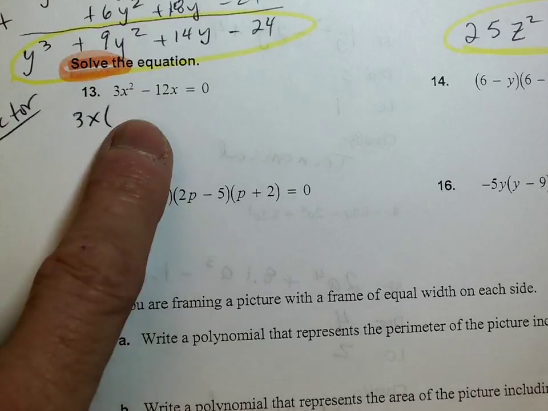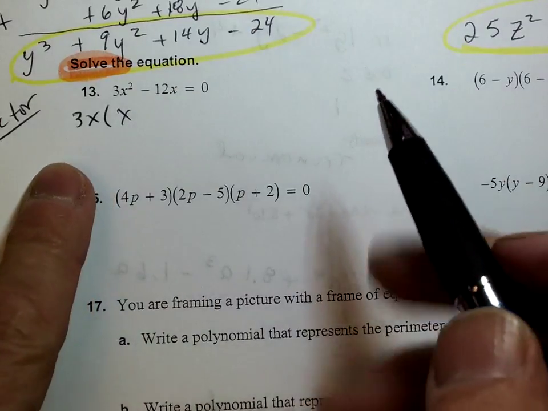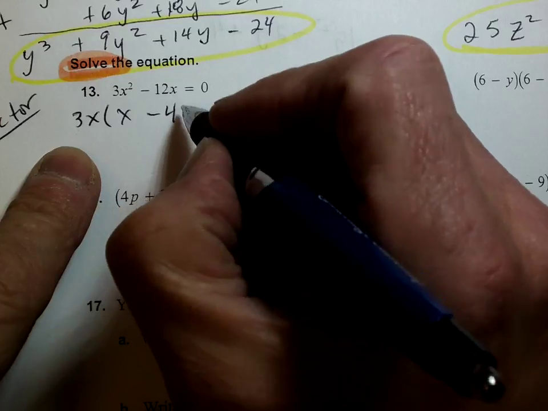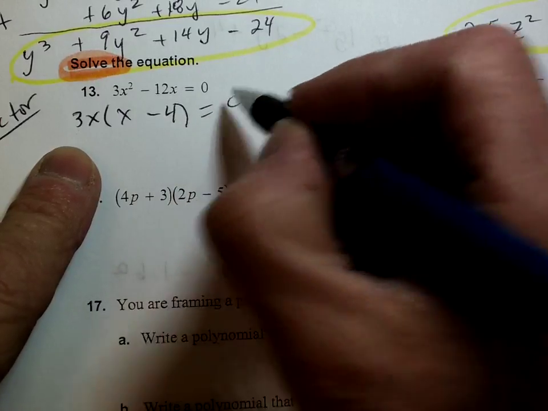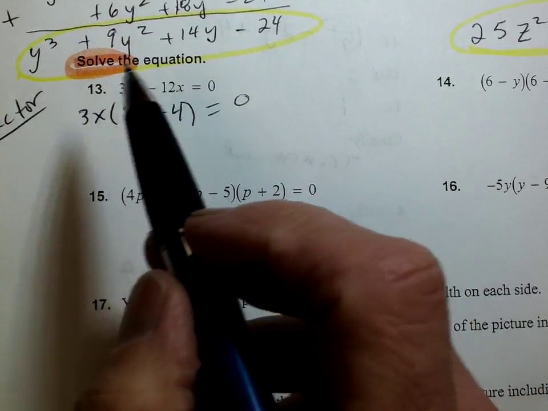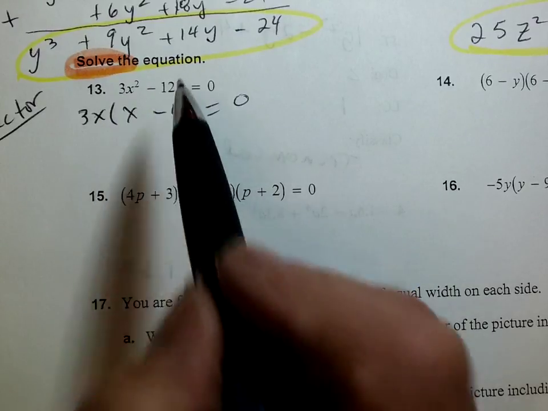So if I pull the 3x out of the first term, I'm just left with an x. And if I divide a 3 out of the 12, I'd have a 4. But I took out the x. Now again, if you have difficulty factoring, you can take the time, go back and say, wait a minute, is this right? Well, you can go backwards, check it. 3x squared, yeah. Minus 12x, yeah.